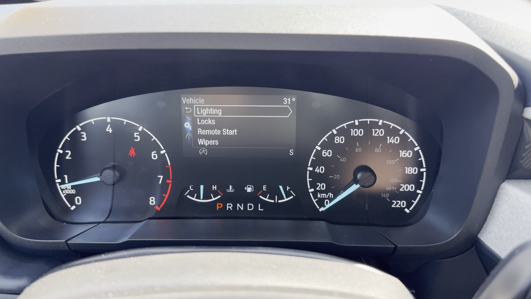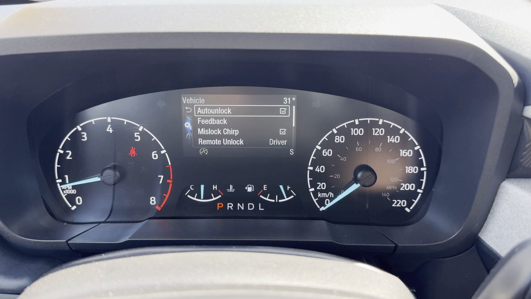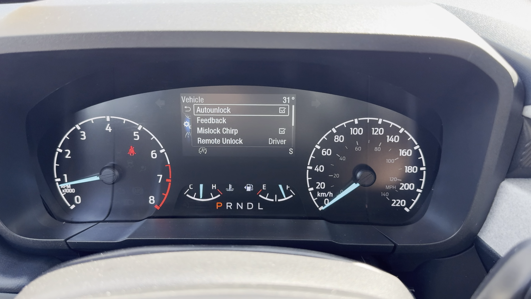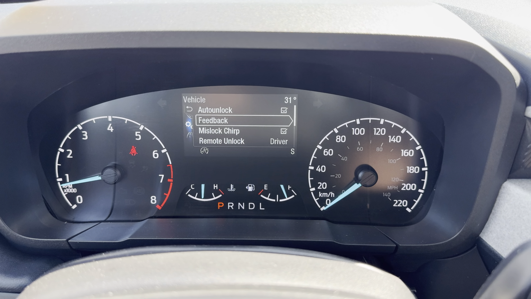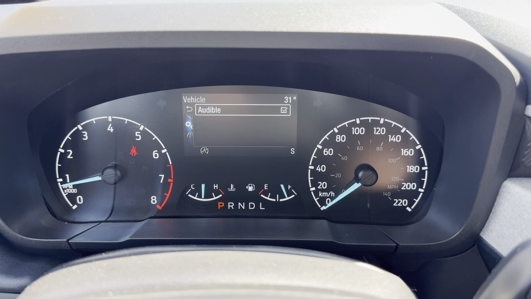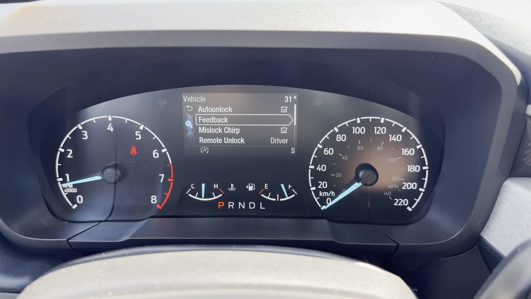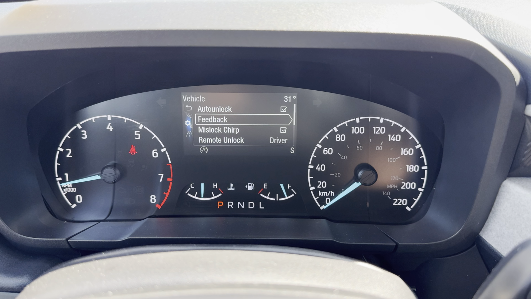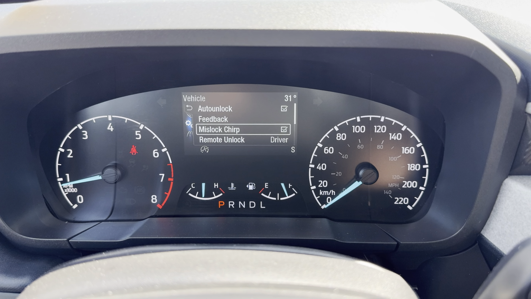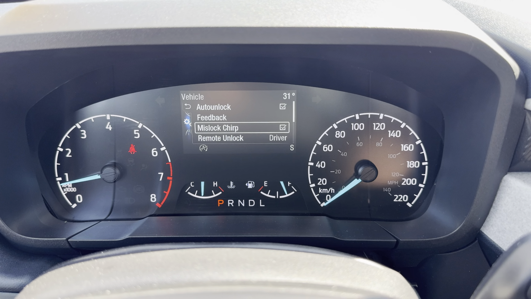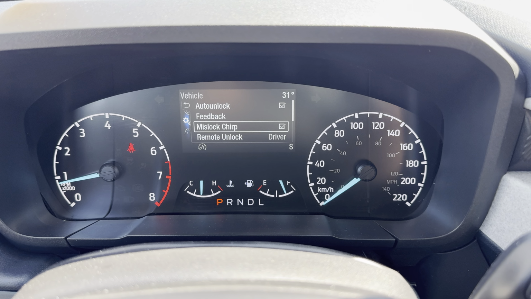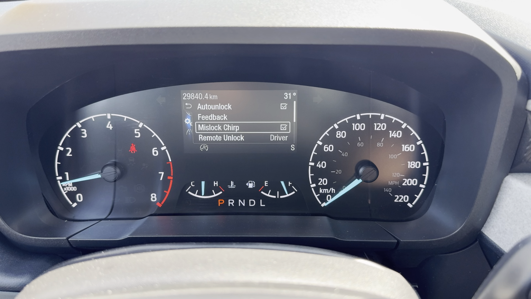Back out of there, and we go into locks. So when we go to the locks menu, you can have auto unlock, so that's when you stop driving, put it in park, it unlocks automatically. Feedback, and if we go in, we can have audible feedback. So essentially when you hit the lock button on your remote, it will give you a feedback that it's locked from the horn. And then a mislock chirp means that if you have not closed the door properly and you've locked it, the vehicle's going to honk at you and let you know that.